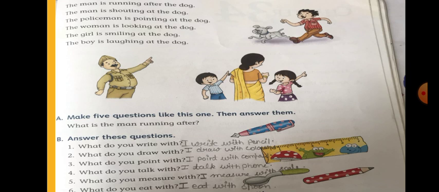So here again, at is your preposition. The girl is smiling at the dog. Again, at is your preposition. The boy is laughing at the dog. Again, at is your preposition. Similarly, make 5 questions like this one, then answer them.